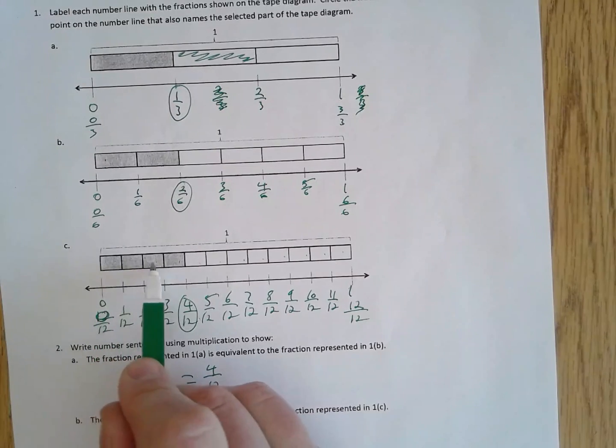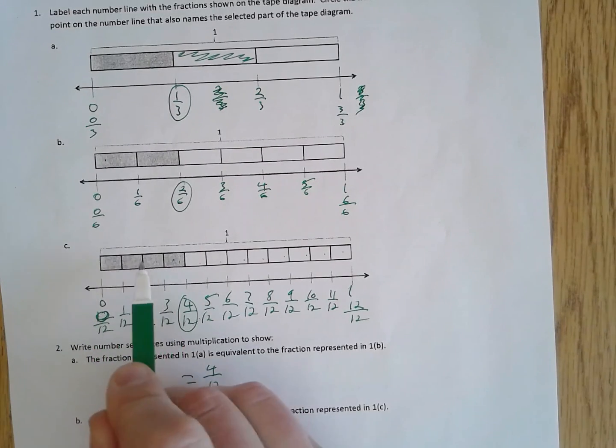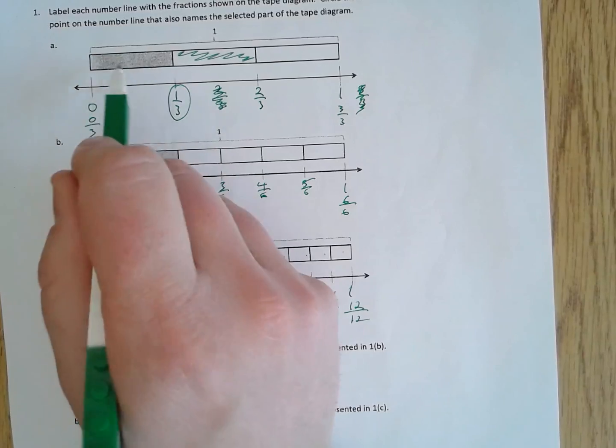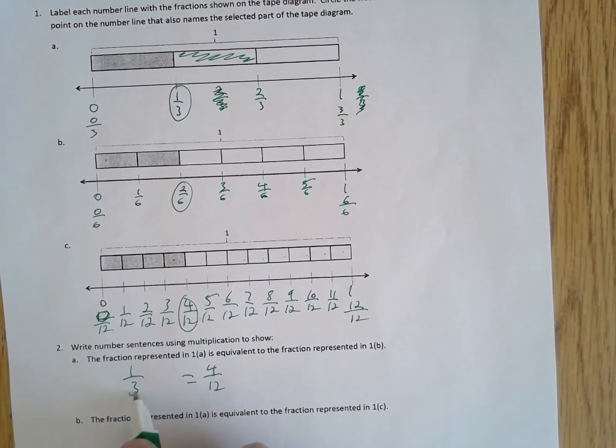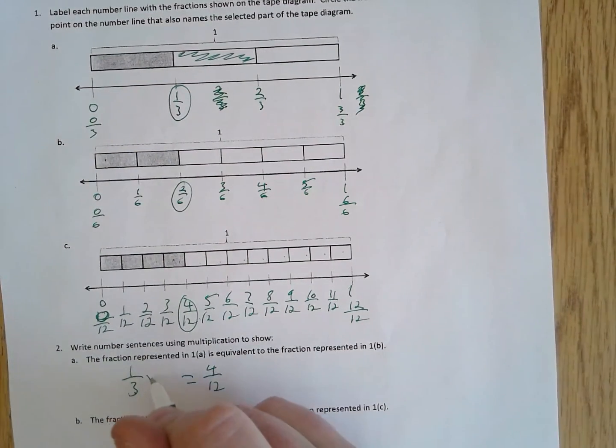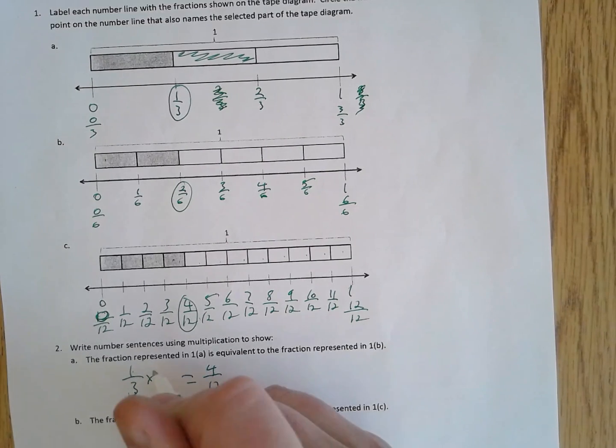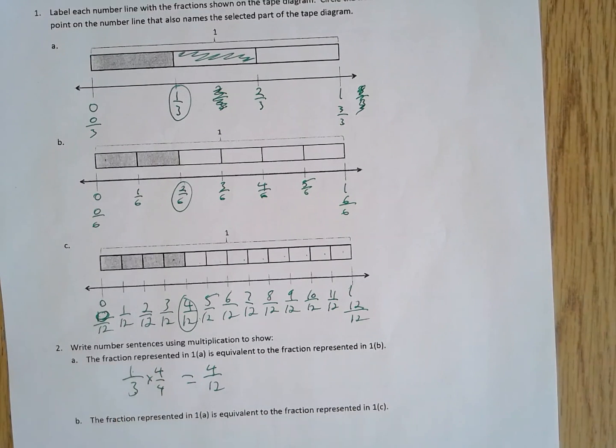Here we have 1, 2, 3, 4 per unit up here. So that means to get from 3 to 12, we're going to multiply by 4. And to go from 1 to 4, we're multiplying by 4. So that's all we're looking for there.